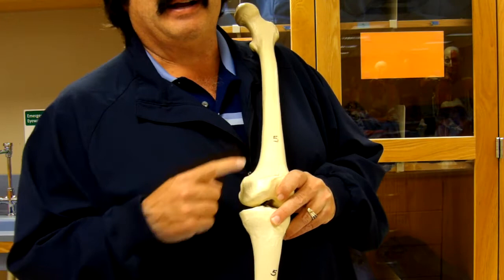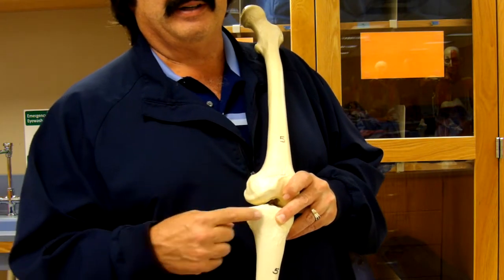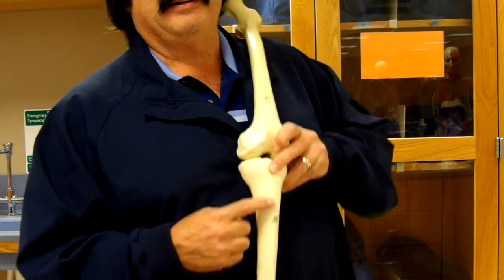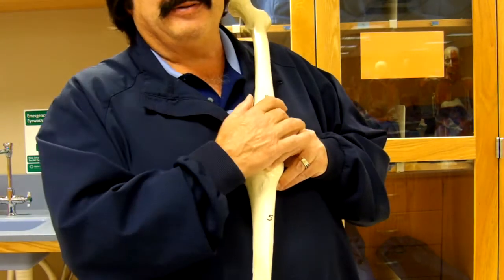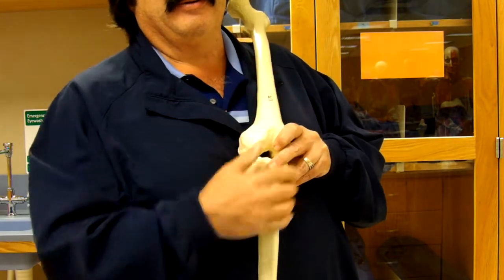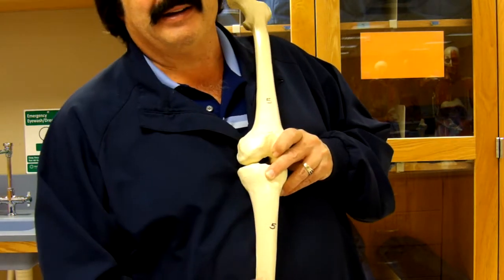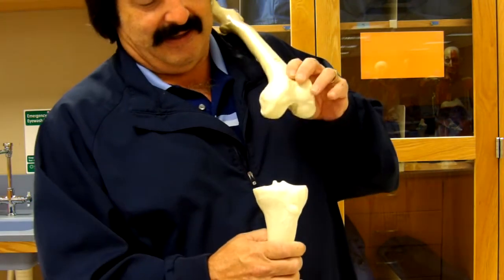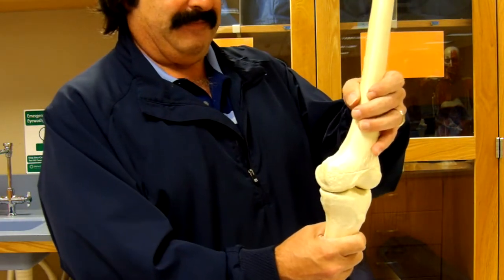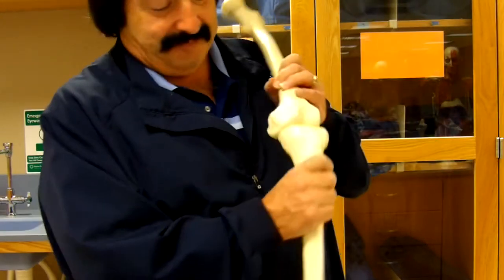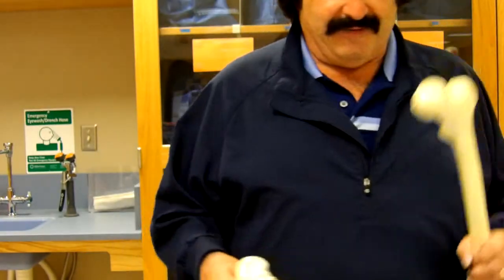The medial condyle of the femur articulates with the medial condyle of the tibia, and the lateral condyle of the femur articulates with the lateral condyle of the tibia. They just sit on top of one another right there. All right, let's fill in our box really quickly.